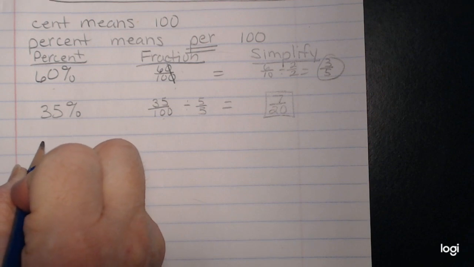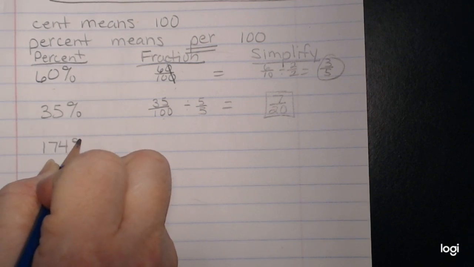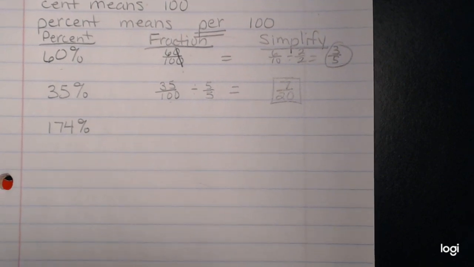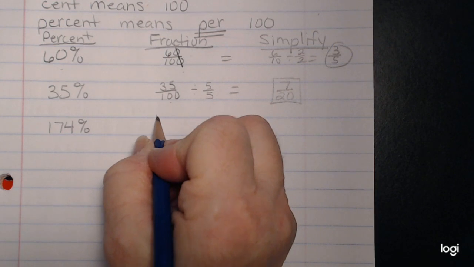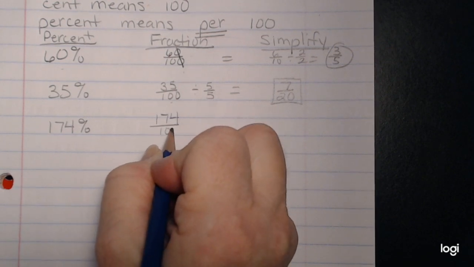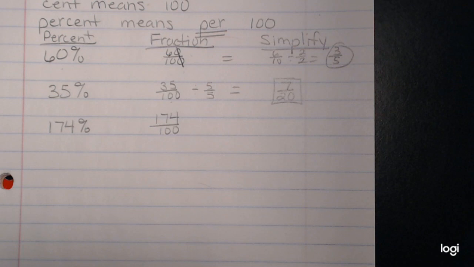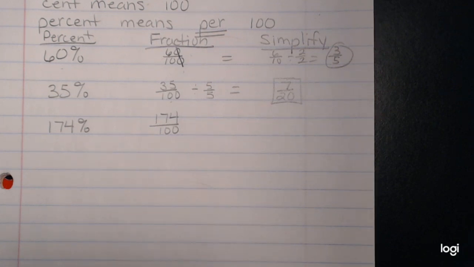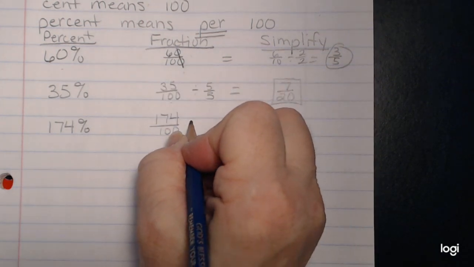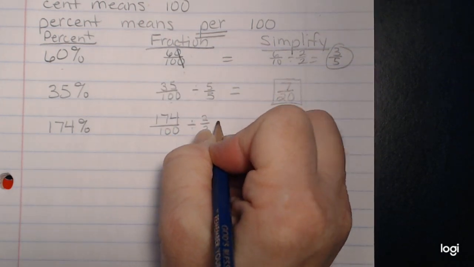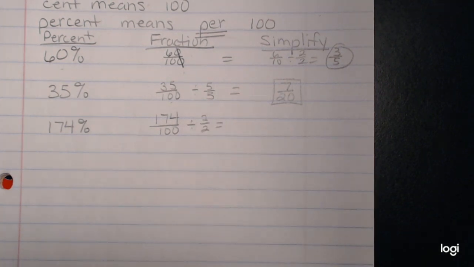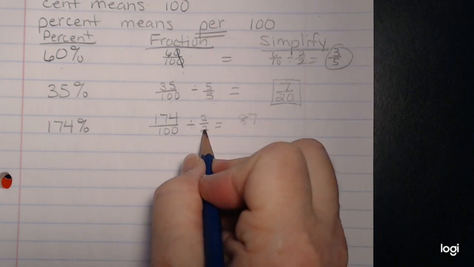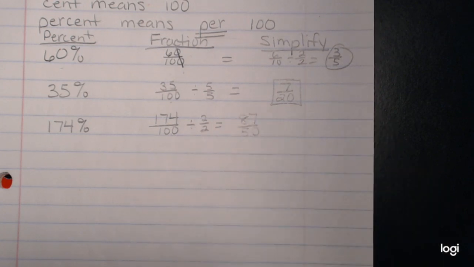Sometimes we can get large percents, 174%. Seems a little ridiculous, but there can be percents that are over 100. Well, we still do the same thing. Percent goes over 100. And we will simplify. Let's see, what could we simplify this by? Well, let's go ahead and divide them both by 2 because I know that they're both even. 174 divided by 2 is 87. 100 divided by 2 is 50.